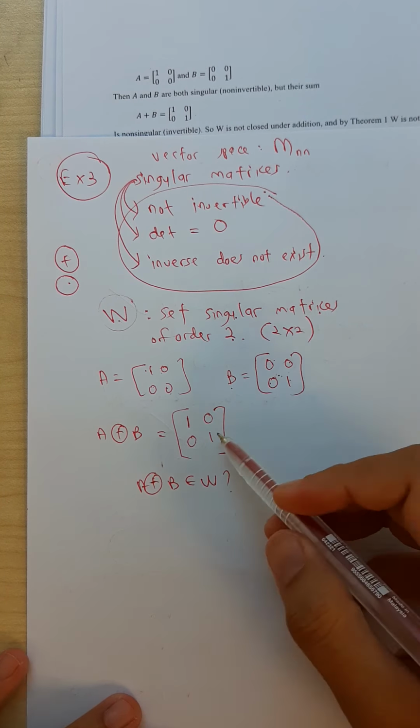If C is not equal to 0, then the scalar multiplication with A is also not inside W, right? Because remember, for a particular matrix to be inside W, the determinant has to be equal to 0.